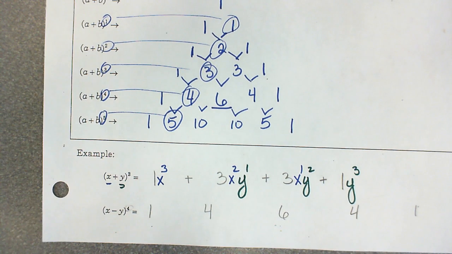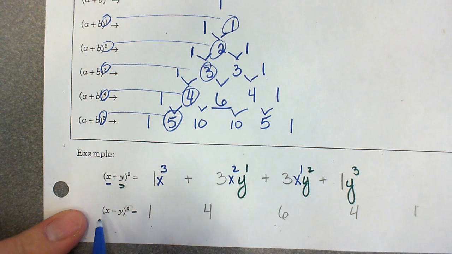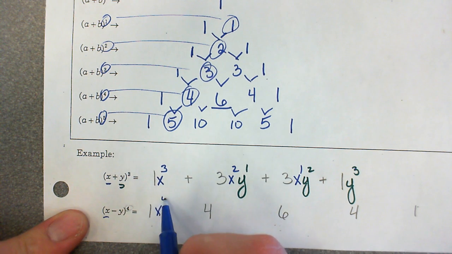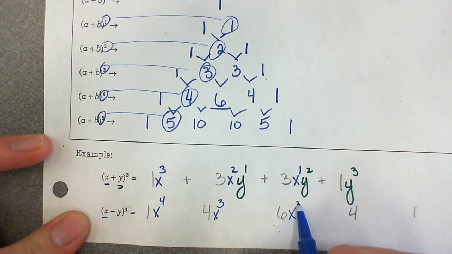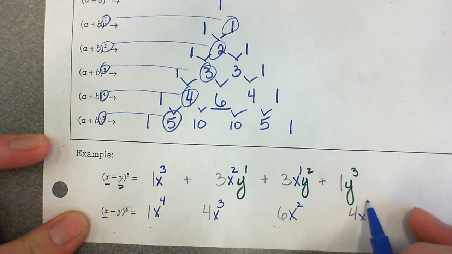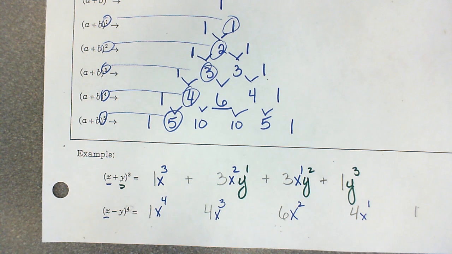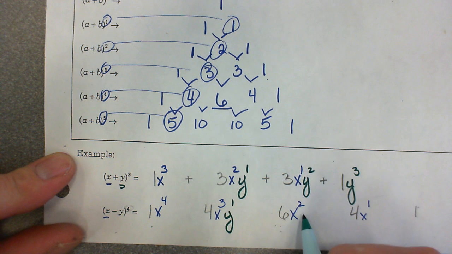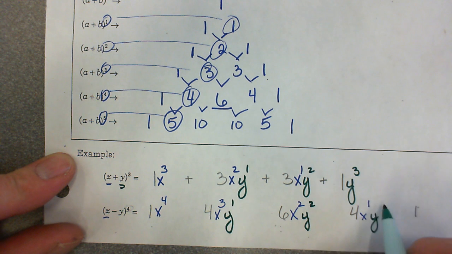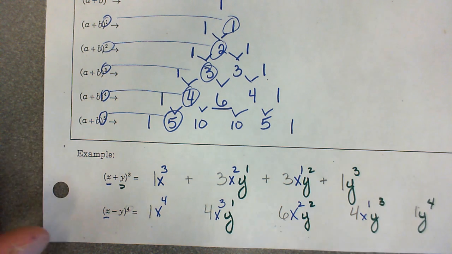Now, let's throw in our x's. This is going to be x to the fourth, x to the third, x to the second, x to the first, no x's. Your y term will be no y's, y to the first, y to the second, y to the third, and then y to the fourth. Okay, so we got all our variables in there. Now we just have to figure out our signs.